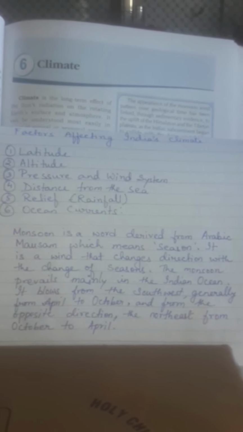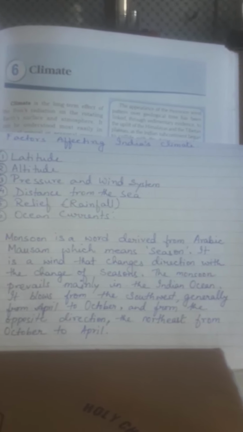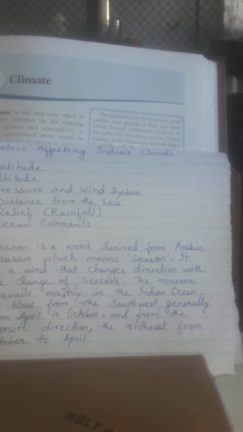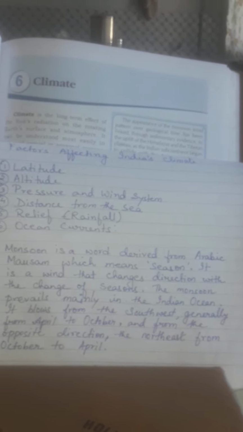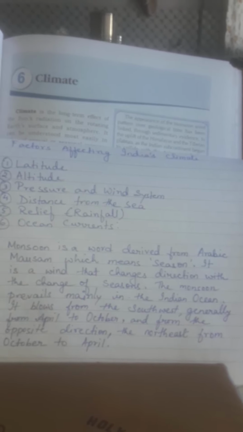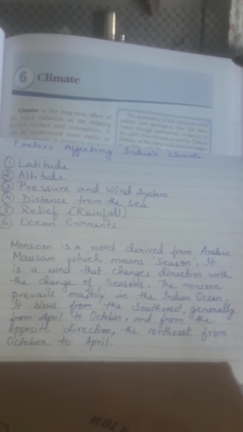Then we have the altitude. Altitude is the height. According to the height also we can find that the climate differs.